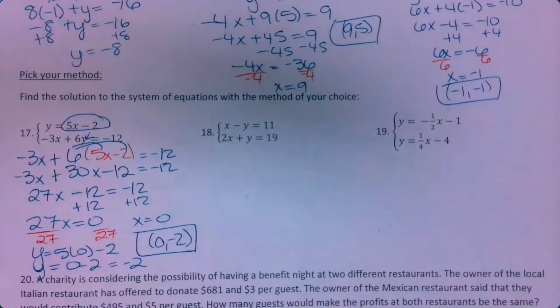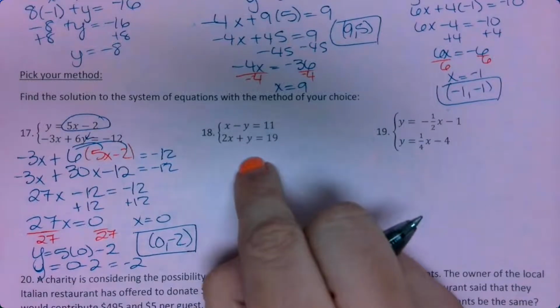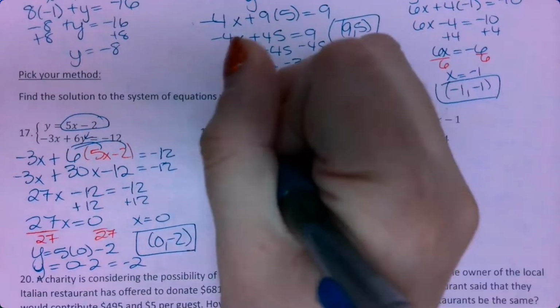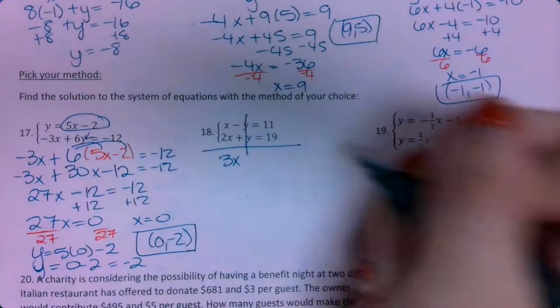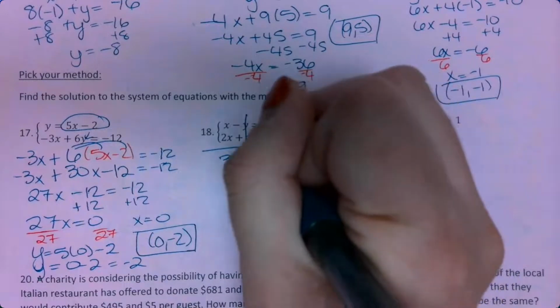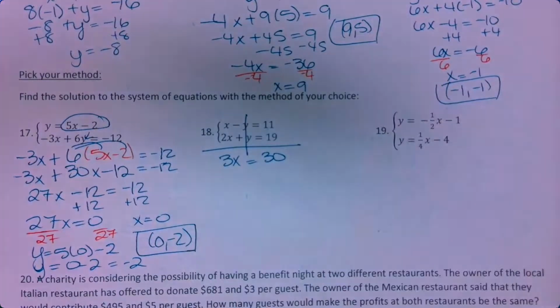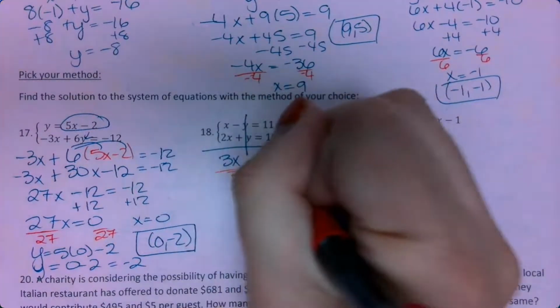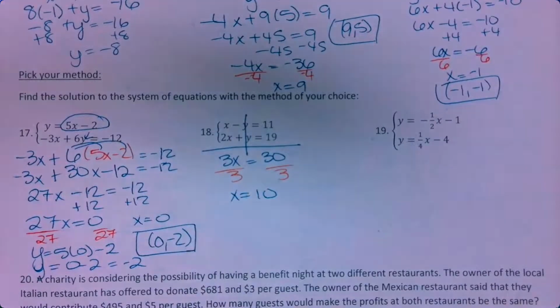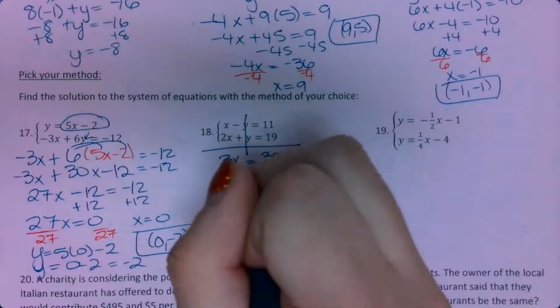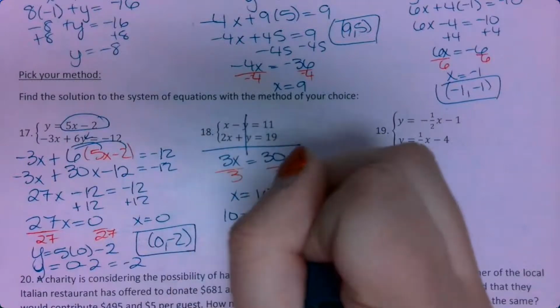My next one, my y's have opposite signs, same coefficient, so I'm going to use elimination. My x's are going to give me 3x. My y's cancel out. 11 plus 19 is 30. I want to go ahead and divide both sides by 3. This is going to give me x equals 10. Then I can plug into either equation. I'm going to do top. So I have 10 minus y equals 11.